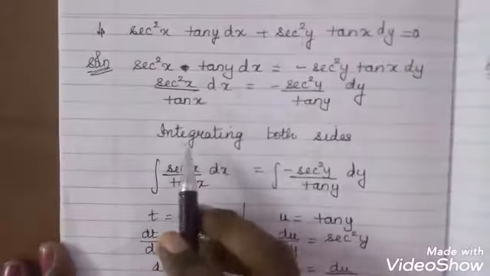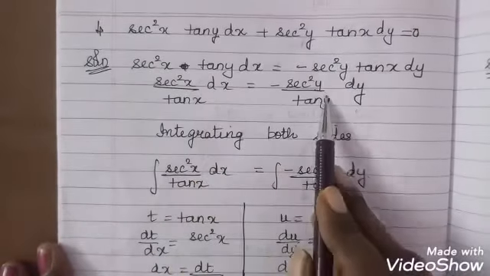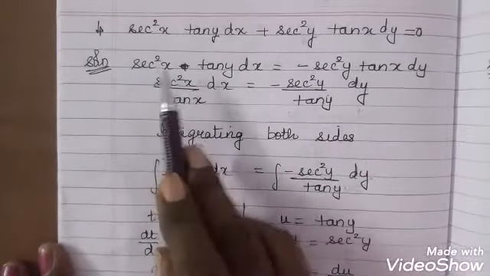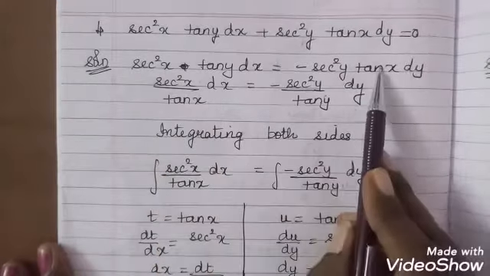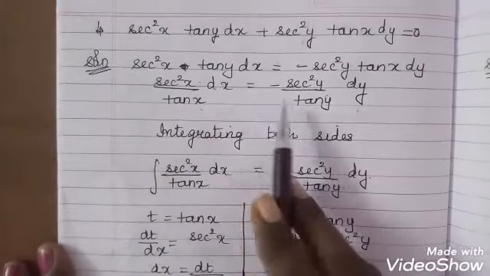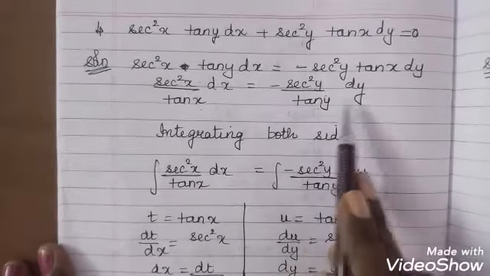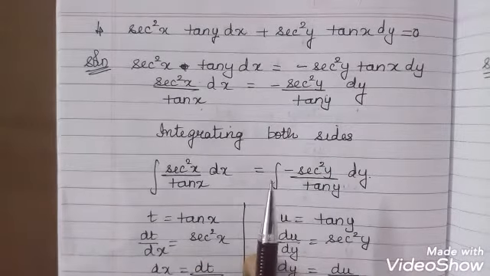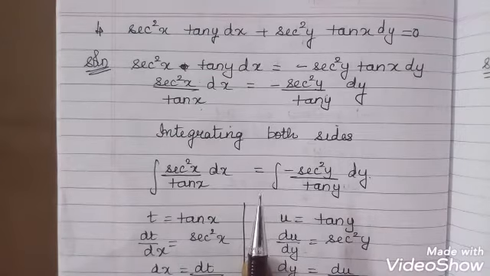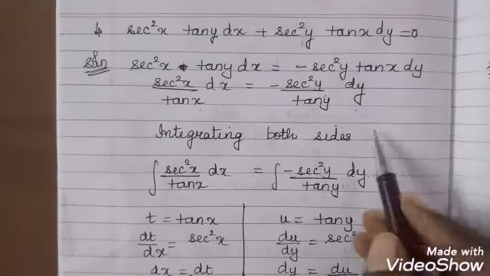Okay, tan x dy. So we'll take all the x terms to one side and the y terms to the other side. So you have secant squared x, this comes to the denominator, it is tan x, which is equal to minus secant squared y by tan y dy. So this is the first step. Always you'll have to do it under the variable separable method here. Okay.